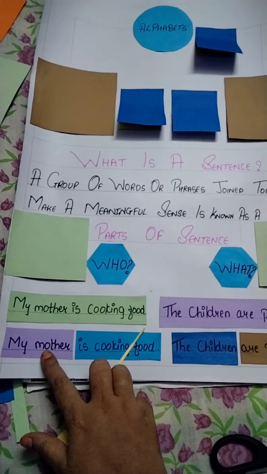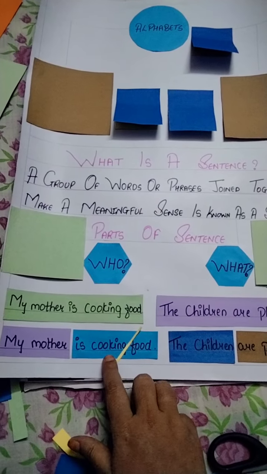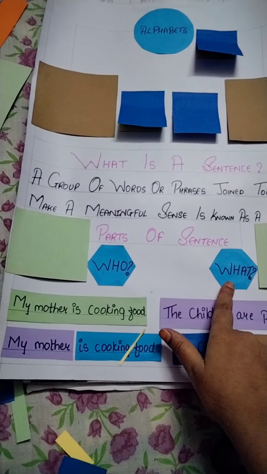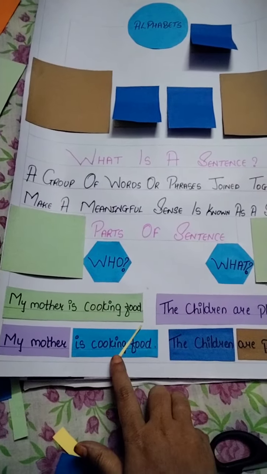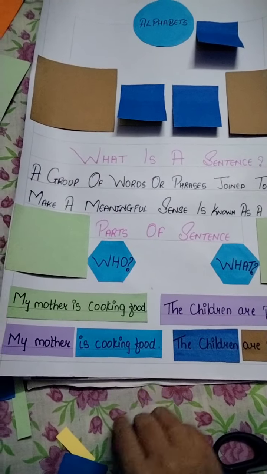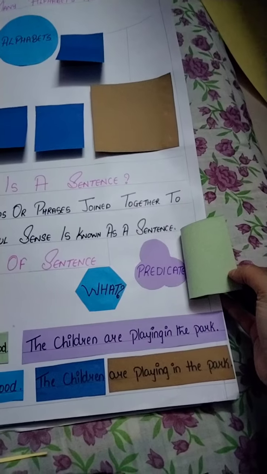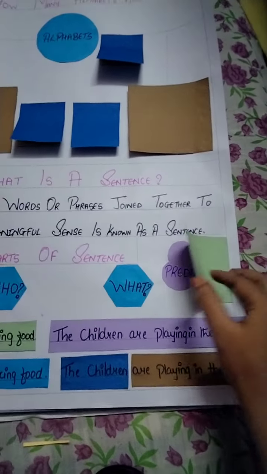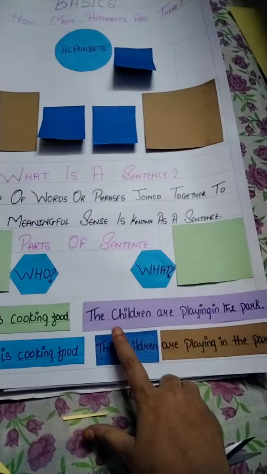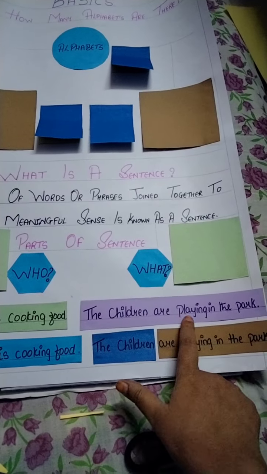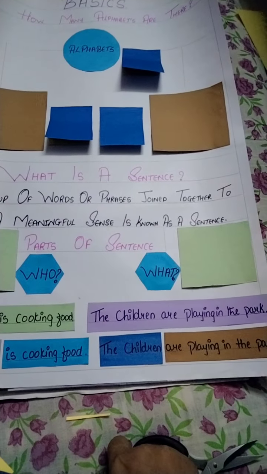Now, to identify the predicate of this sentence, we will ask, what is your mother doing? So, the answer is, my mother is cooking food. I ask the question, what is your mother doing? The answer comes, is cooking food. So, is cooking food becomes the predicate of a sentence. Alright, children?